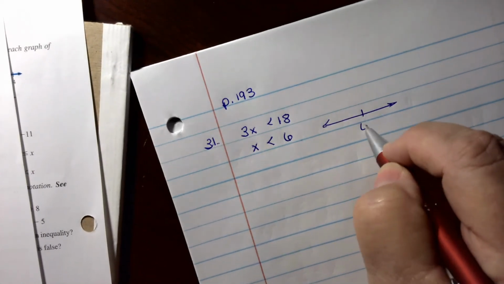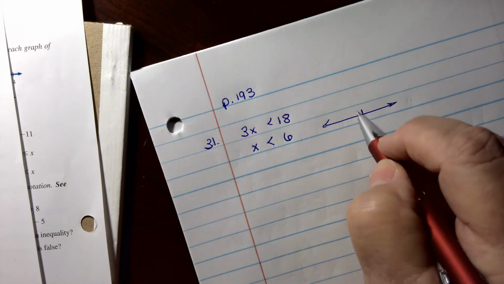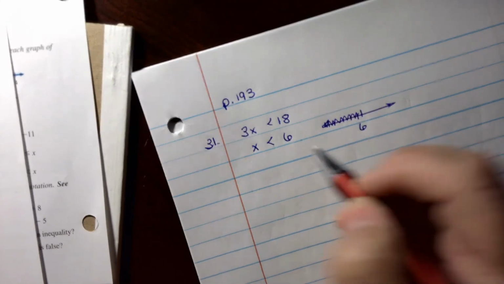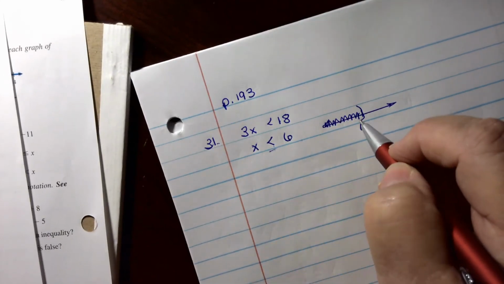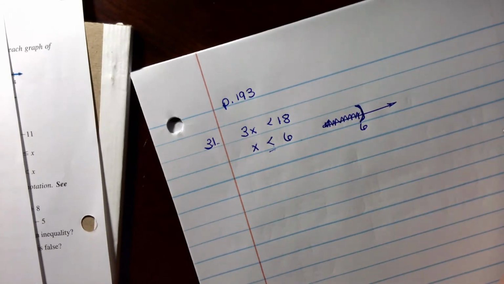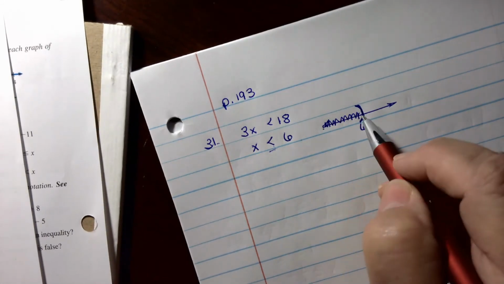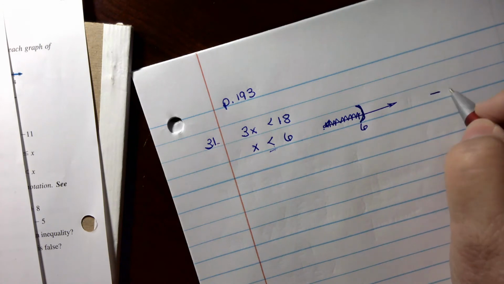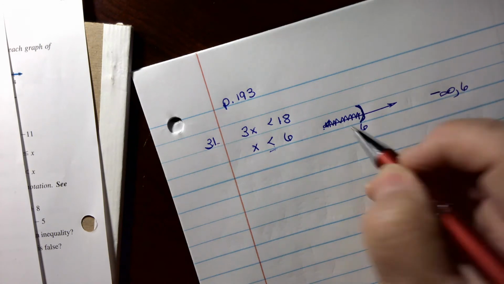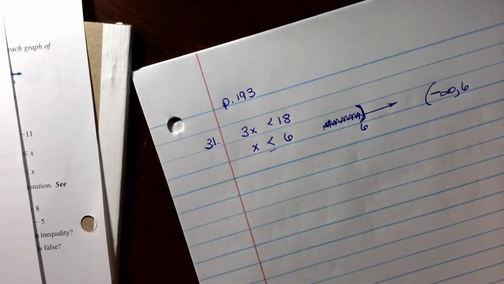Mark 6. Less than means shade left. It doesn't have the equal to, which means use a parenthesis. So negative infinity to 6. Always use a parenthesis with infinity, and the 6 has a parenthesis as well.